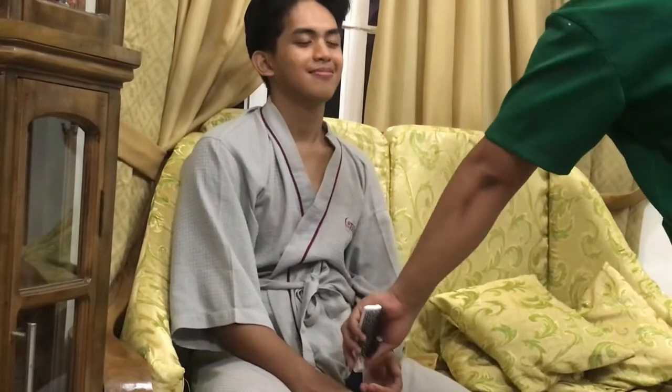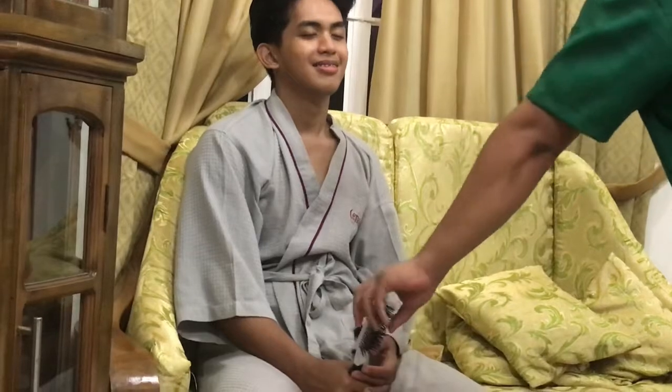Comb. Okay, how about this one? Another comb. Okay, the patient's ability to distinguish is good.